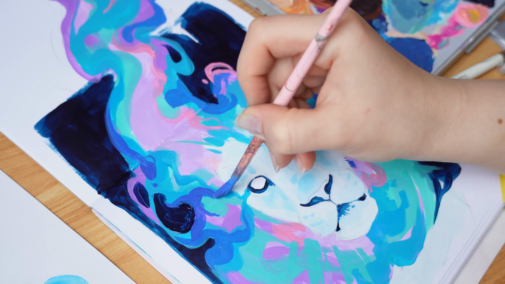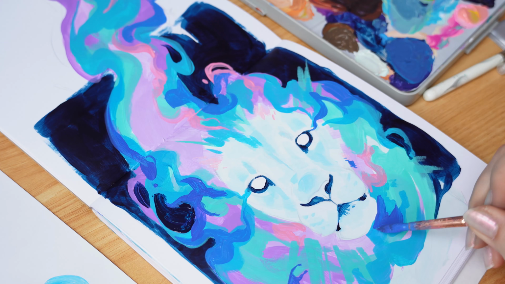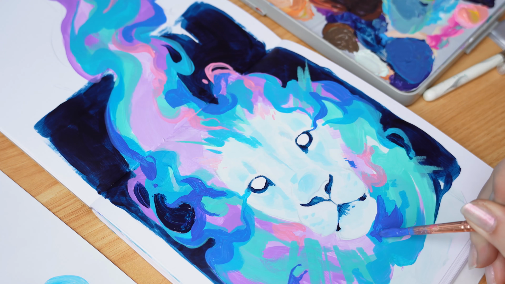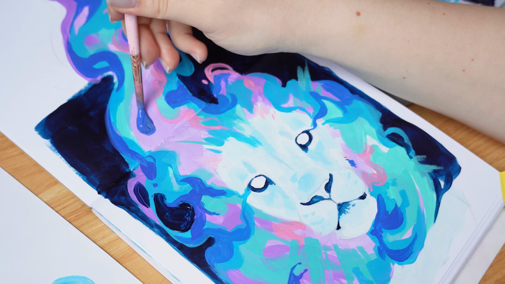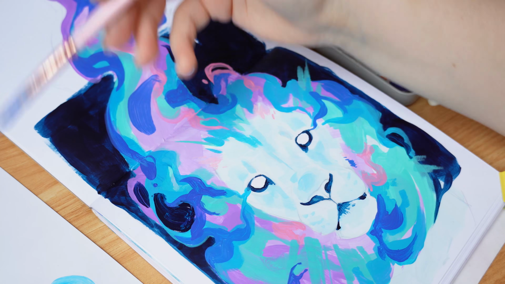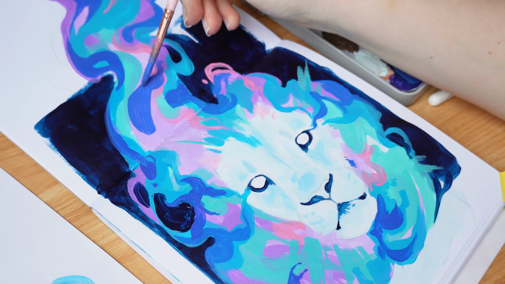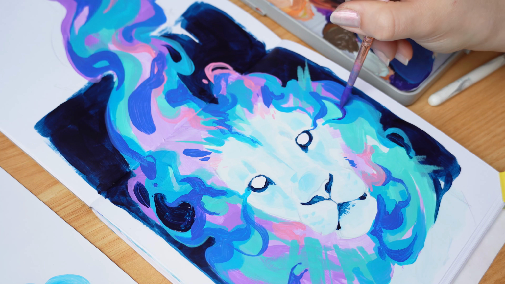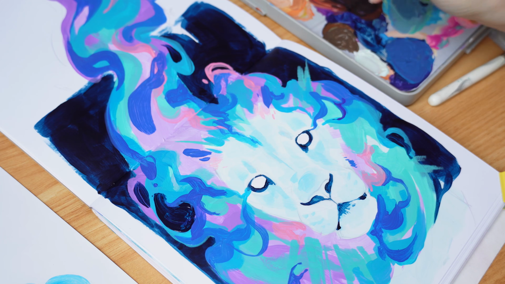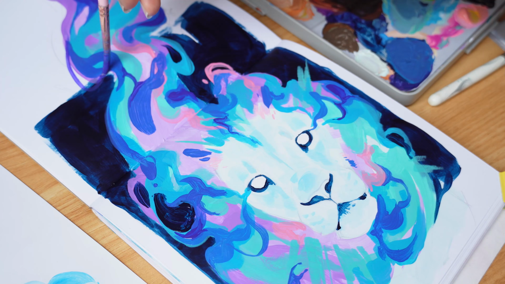I don't know why. For this third lion, I decided not to do an underpainting just because I thought all the colors will speak for themselves, and plus I really wanted the face to be really white so that it contrasts a lot with everything that's going on. And especially with the background, it had to be blue, so I didn't really add anything to that.